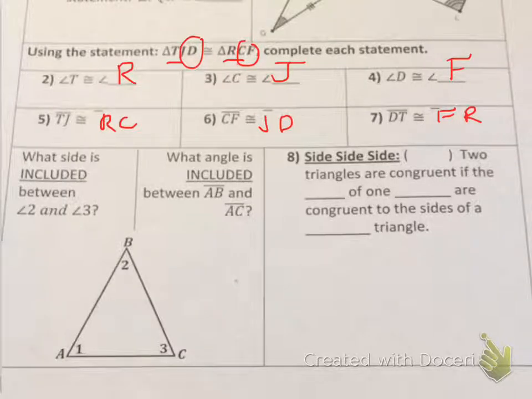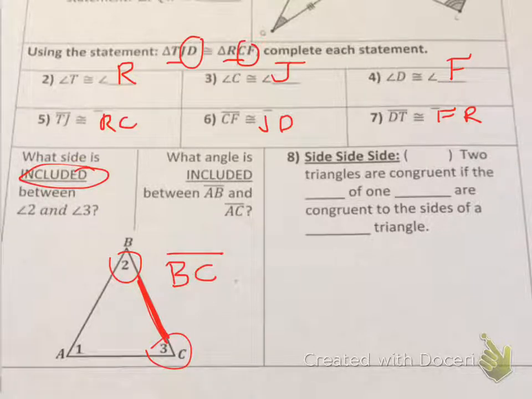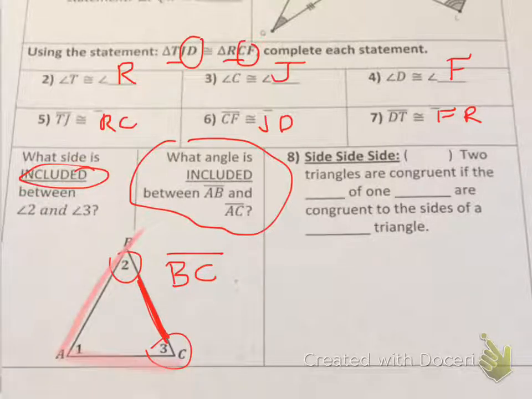All right, this next example asks us which side is included between 2 and 3. So this is important to know because on our rules we're going to go over in just a minute, you have to know which is the included side or which is the included angle. So we're looking here at angles 2 and angle 3. The side that would be included would be the side that would be in between those 2. So that side that's included would be BC. Then right here it says which angle is included between AB and AC. Well, that angle that would be included would be angle 1.